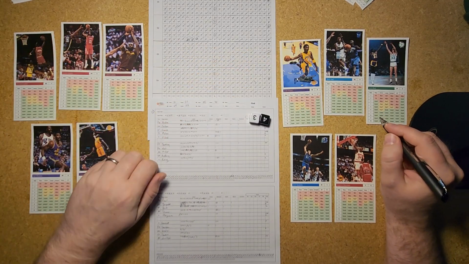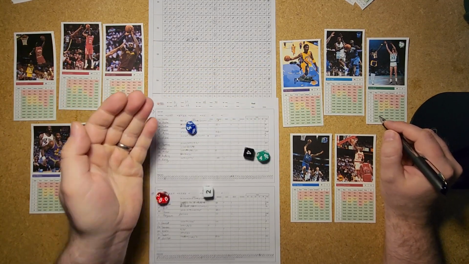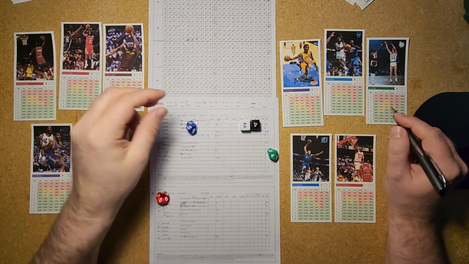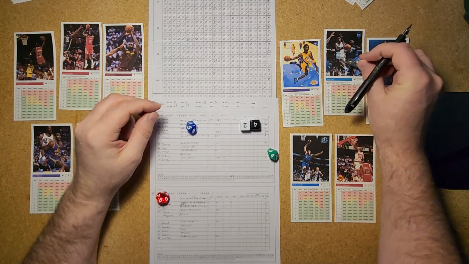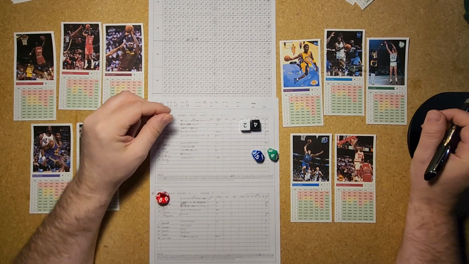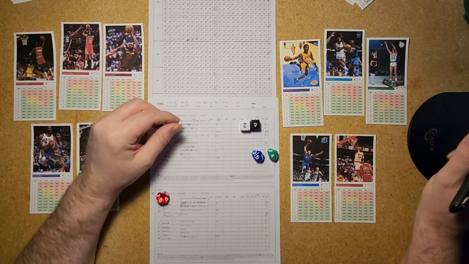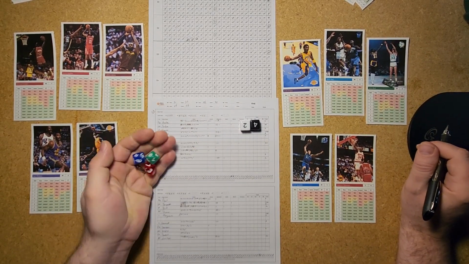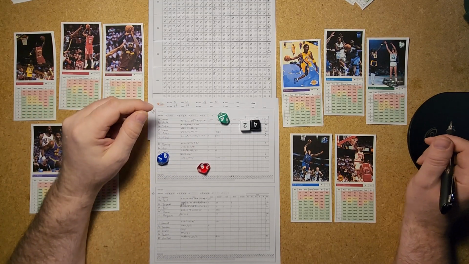And maybe one more play. We got 15 seconds left. Let's see how this turns out. It's going to be Bryant on the fast break, or actually Chris Paul on the fast break. Paul to Larry, and this is going to be the last play of our game.